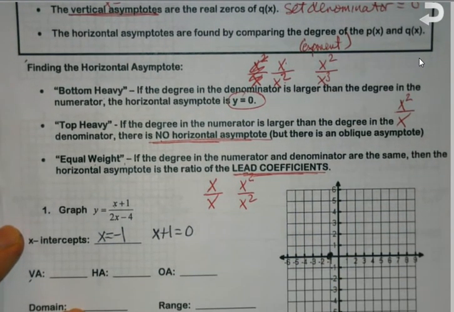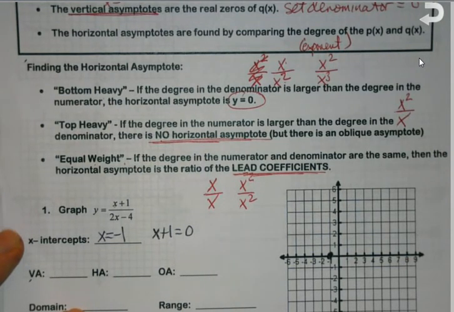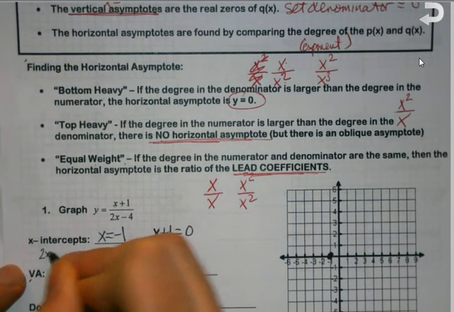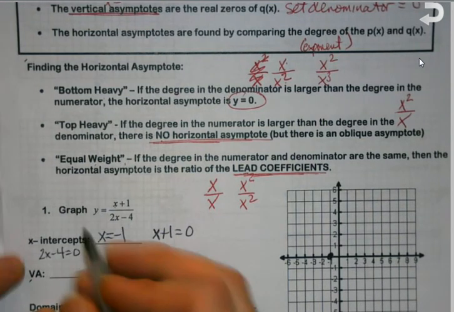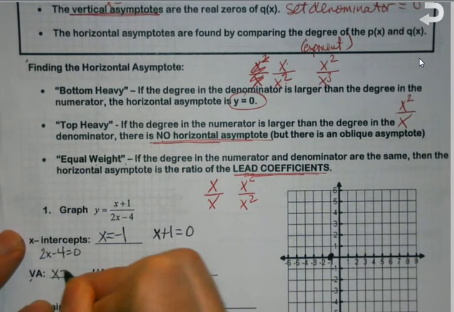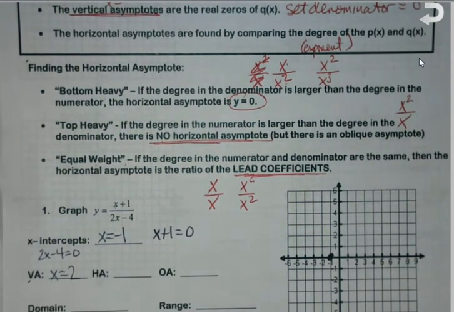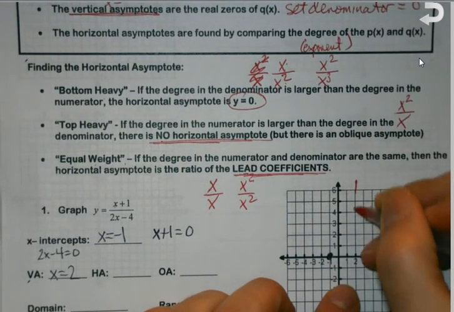So there's 1 point in my graph. My vertical asymptote I find by setting the denominator equal to 0. Add the 4, divide by 2. My vertical asymptote is x equals 2.